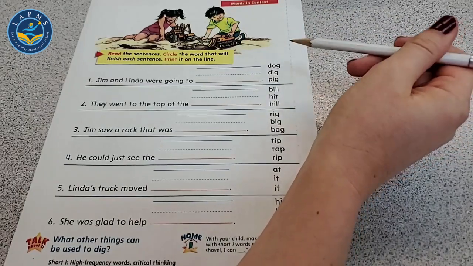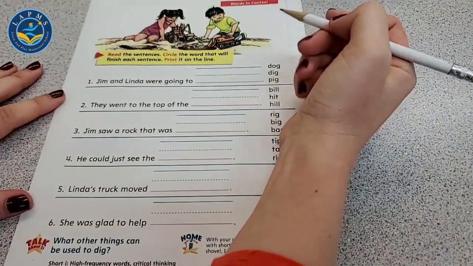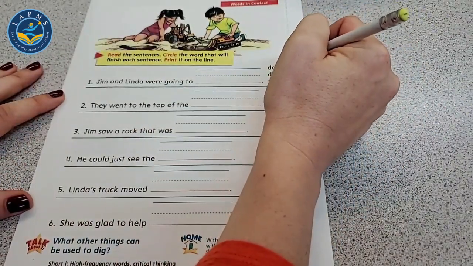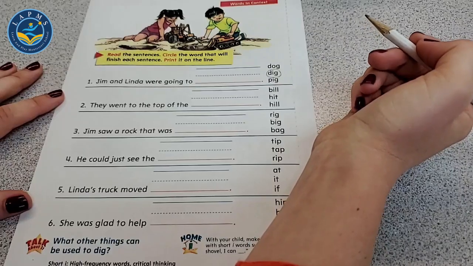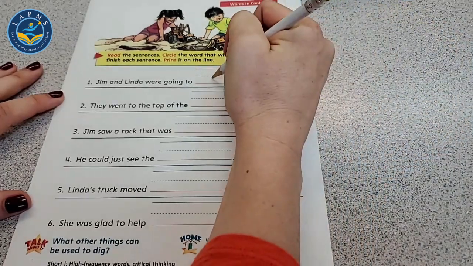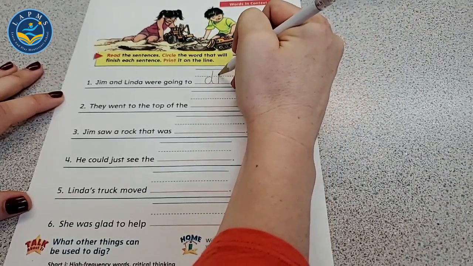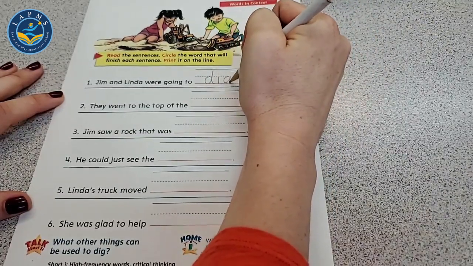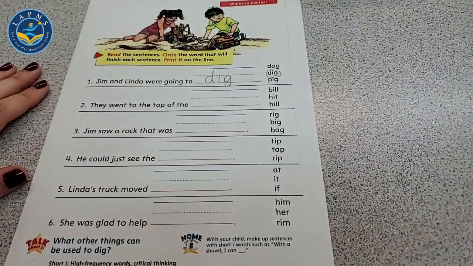No. Jim and Linda were going to dig, right? So we can circle that word and write it on the line. D, I, G. Dig. Jim and Linda were going to dig.